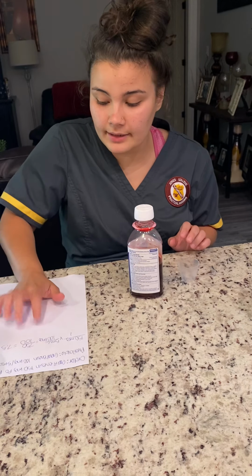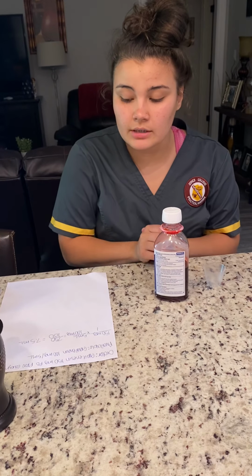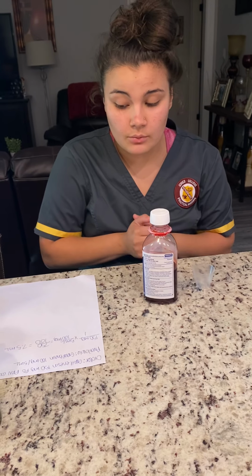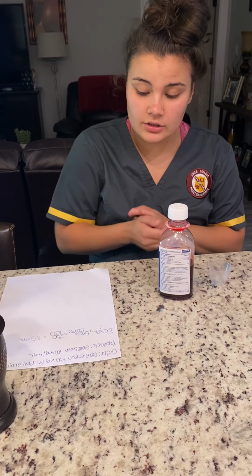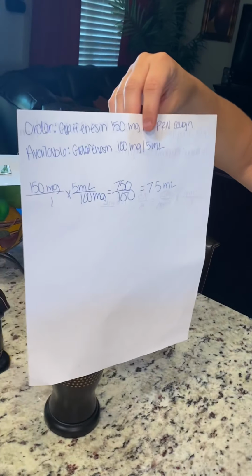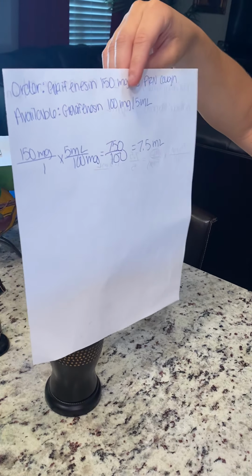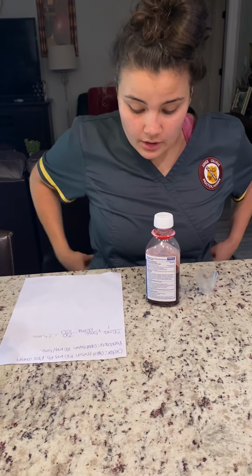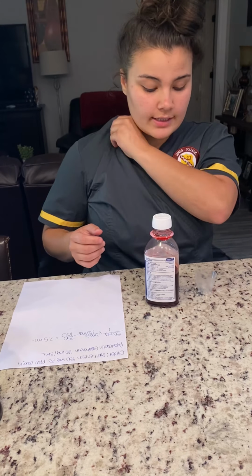And this is where I calculated my dosage. So I had an order for guaifenesin, 150 milligrams per mouth for cough, but only had available guaifenesin 100 milligrams per 5 milliliters. So what I did is I said 150 milligrams over 1 times 5 milliliters over 100 milligrams. I got 750 over 100, and I got 7.5 milliliters. So of course I would double check myself and get another licensed nurse to check it with me so I can make sure that is correct.